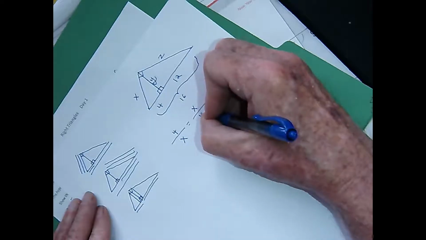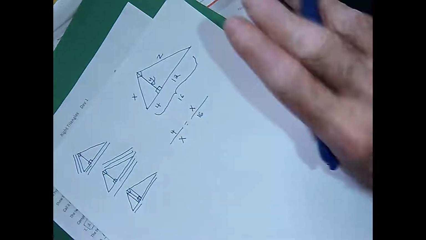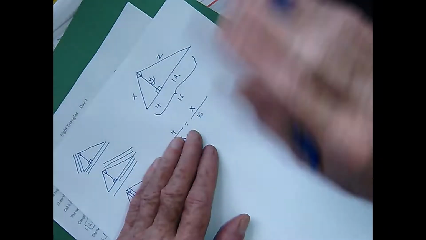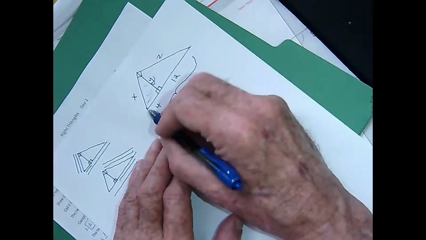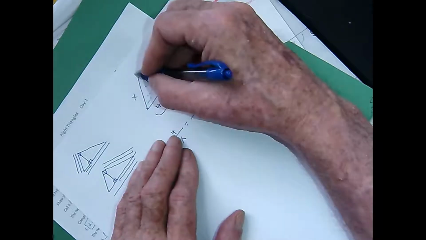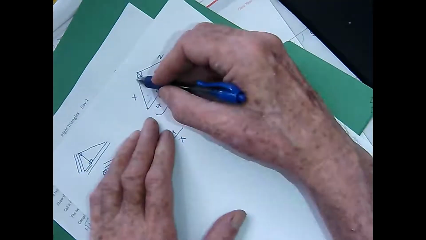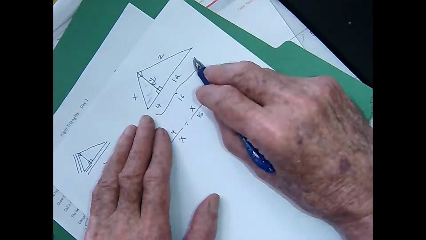And that's the way you could get that value for x. Now, you could be thinking other stuff. You could go through all of this. This small triangle is similar to the big triangle, and the short side of the small triangle is to the short side of the big triangle, as the hypotenuse of the small triangle is to the hypotenuse of the big triangle.